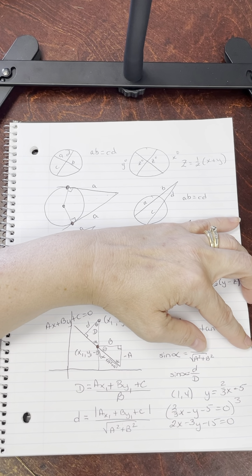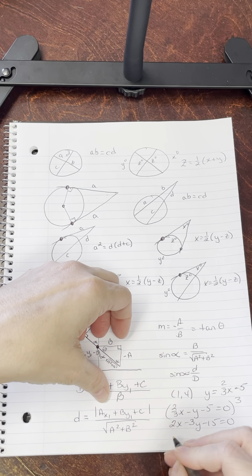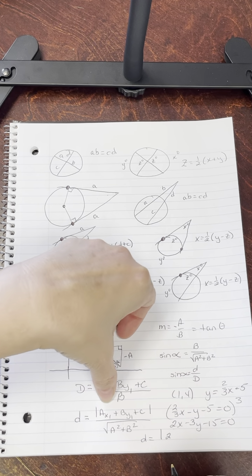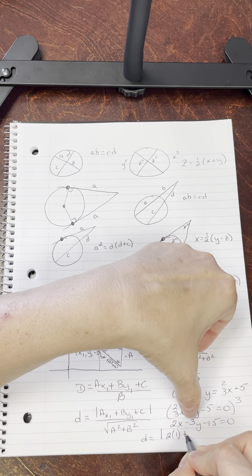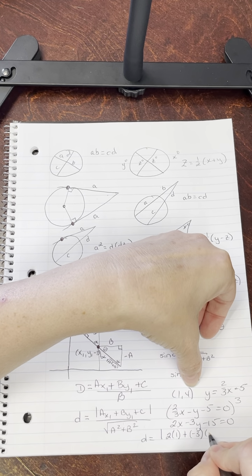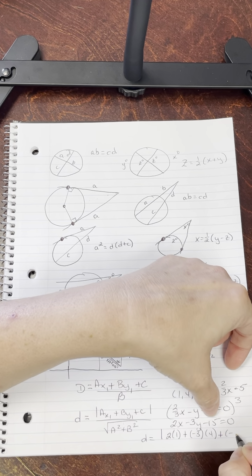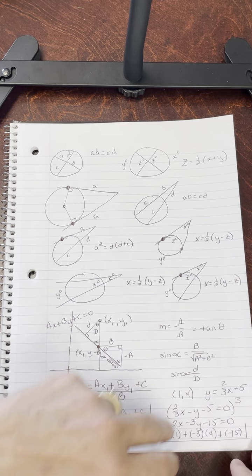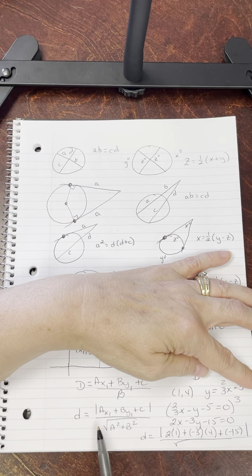And now you can do 2 as your A. Distance equals absolute value of 2 times the x, which is 1, plus the negative 3 times the y, which is 4, plus the negative 15 absolute valued all over the square root of, and I know I've totally run out of room, a squared plus b squared.